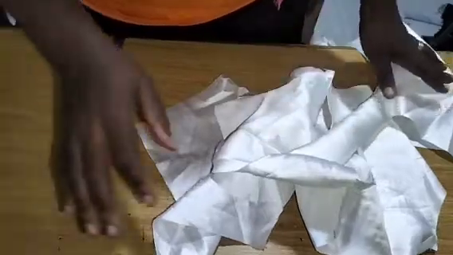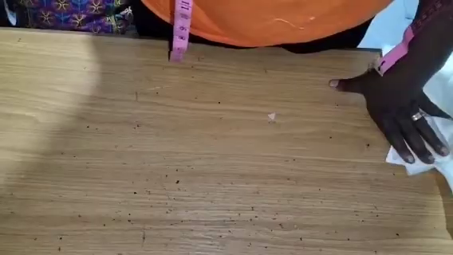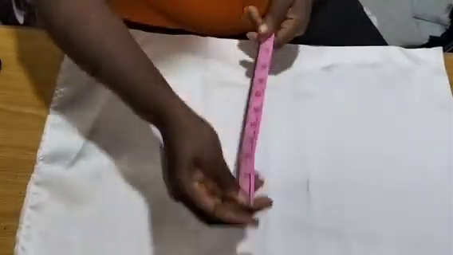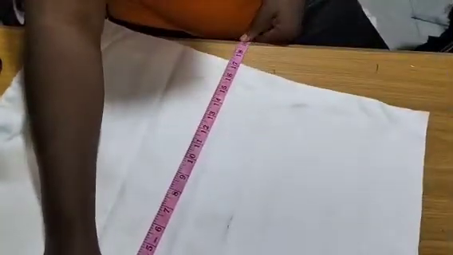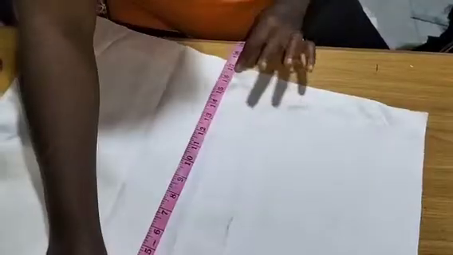So I'm going to cut 20 3/4 of the cape, adding 1 inch seam allowance for both sides. So I'm cutting 21 3/4, or I can make it 22 inches in length. This cape we have here is going to have a length of 17 inches.